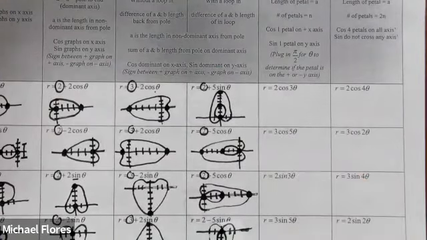The number in front, A, tells you the distance, the length, the diameter, whatever word you want to use. Don't get caught on the terminology. That's going to be the length of each of these petals. Once again, try not to stress. Is it perfect? No. We just want to have a close enough look at it.